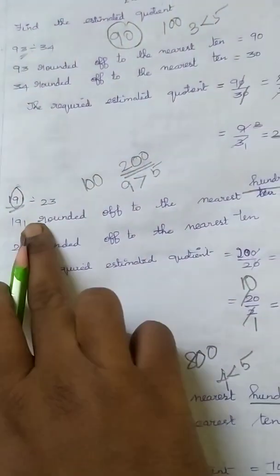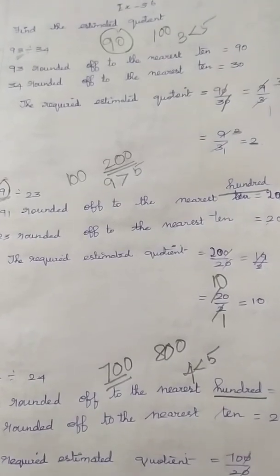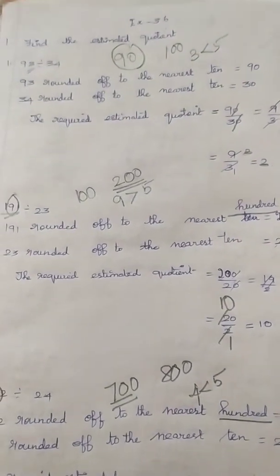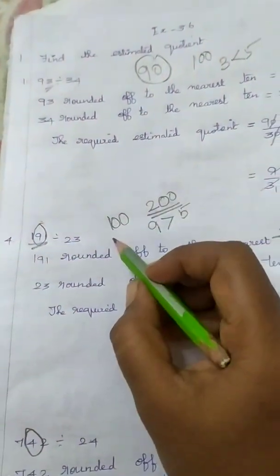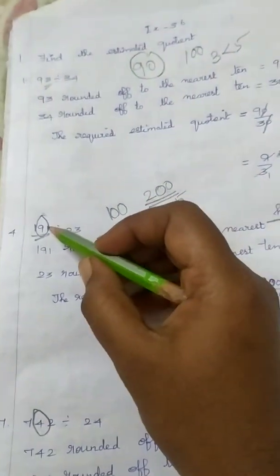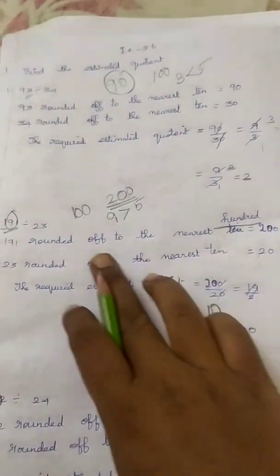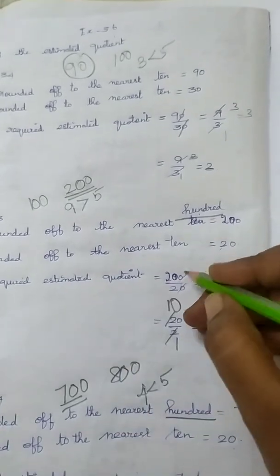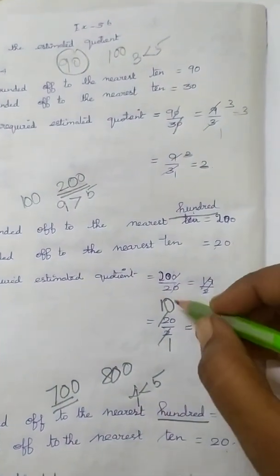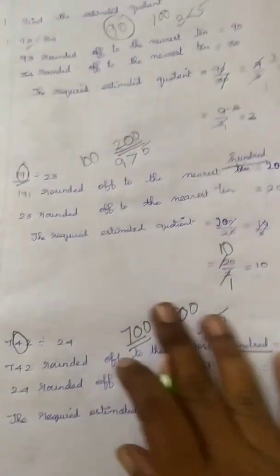Your fourth problem, 191 divided by 23. Your dividend is 3-digit, divisor is 2-digit. So we are rounding off to the nearest 100. 191 lies between 100 and 200. In the tens place you have 9. 9 is greater than 5. So you will be rounding it off as 200. 23 as 20. Now 200 divided by 20, cancelling 0 and 0 common, 20 divided by 2. 2 tens are 20, so 10 will come. So your answer is 10.